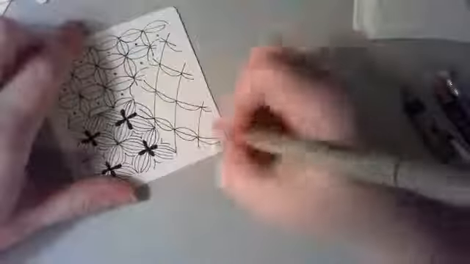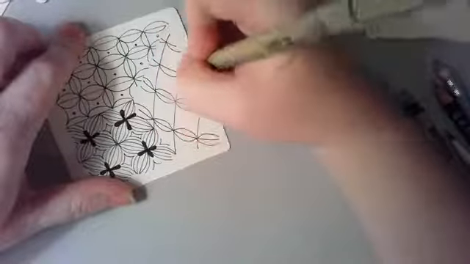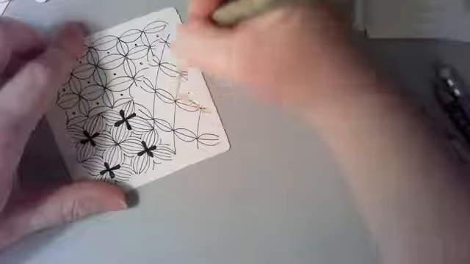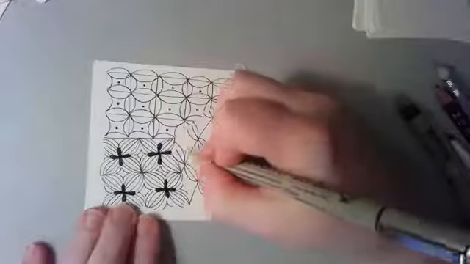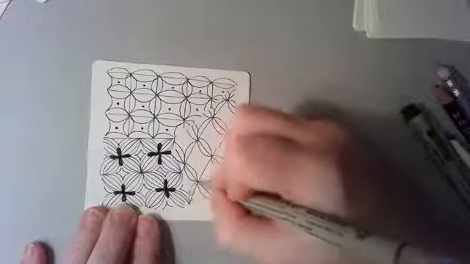And how you draw them is entirely up to you. I tend to tip my page, but a lot of people prefer to draw them horizontally. I tend to do mine in whatever is most comfortable for my hand on that given day.